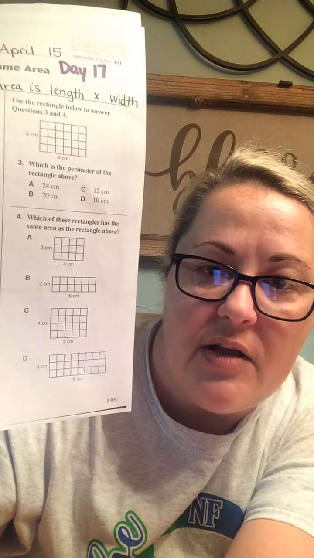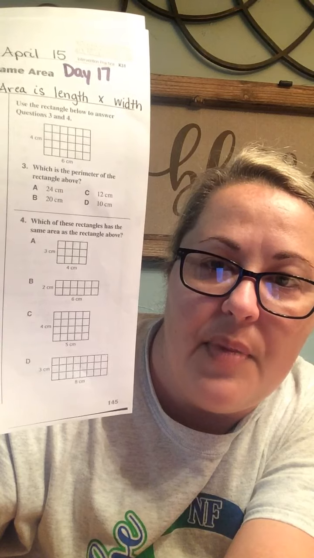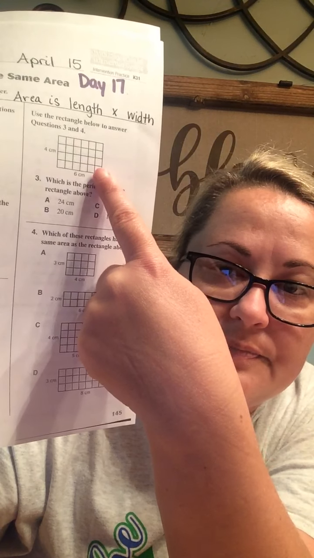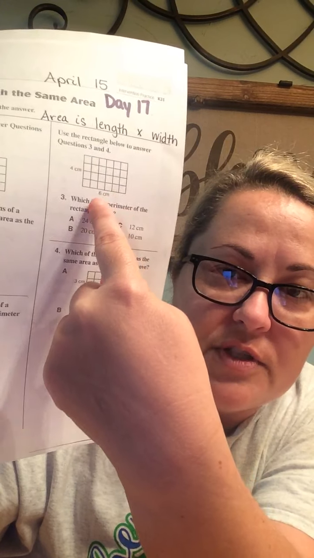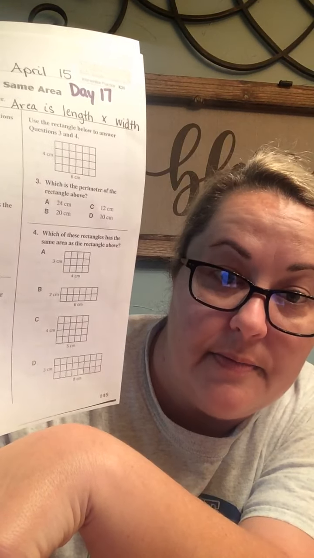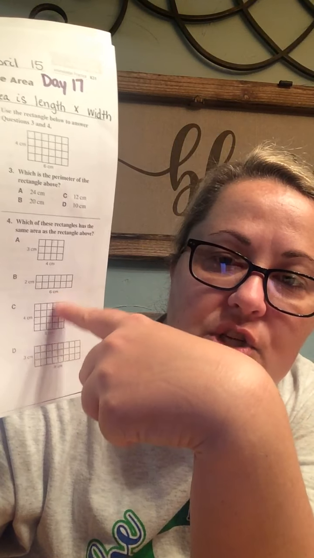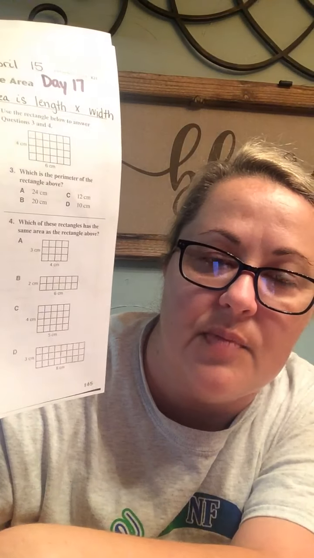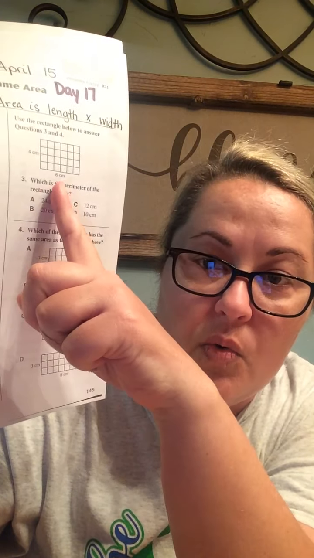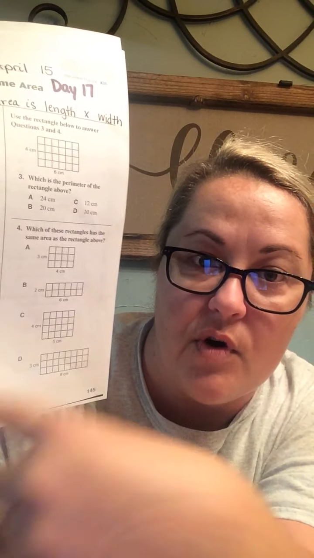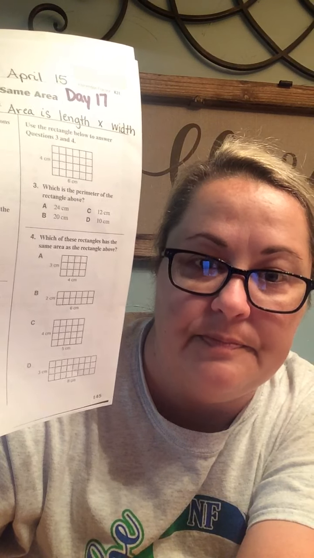Which of these rectangles has the same area as the rectangle above? So this is the rectangle above. If you found the area of this, which is a 6 and a 4, 6 times 4 is what? That's its area. Then you come down here and you look at these shapes and it gives you those numbers. If you multiply those numbers together, which one is also going to give you 24? Because 24 is what we would have gotten on the first shape in question number 3.